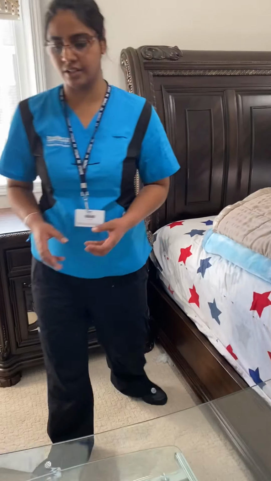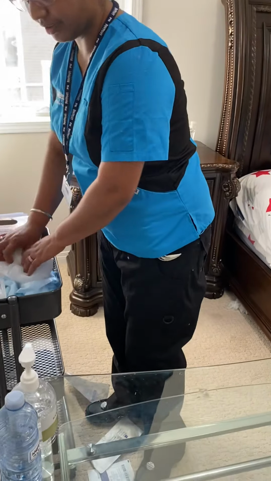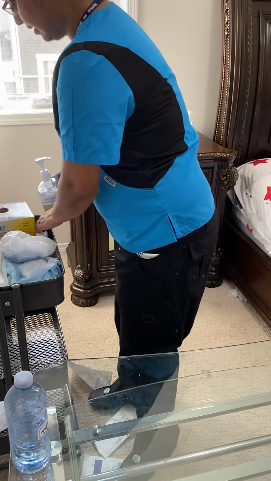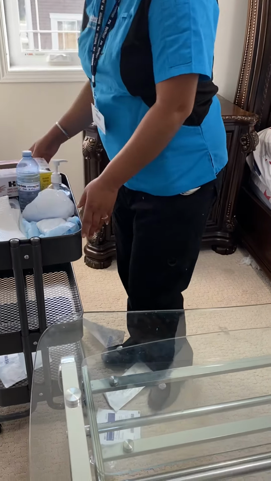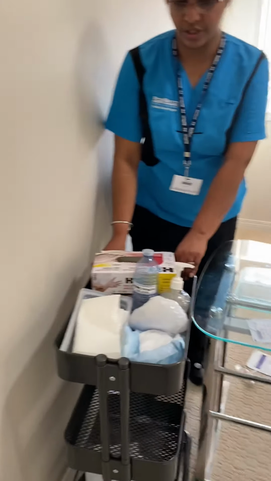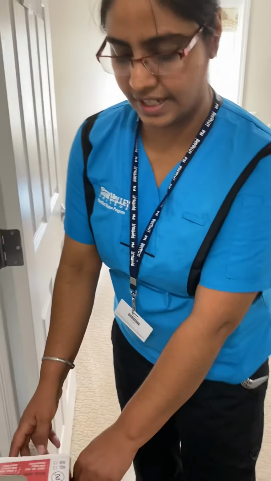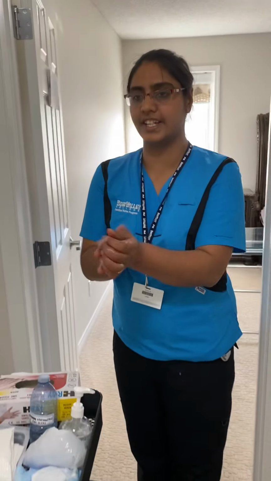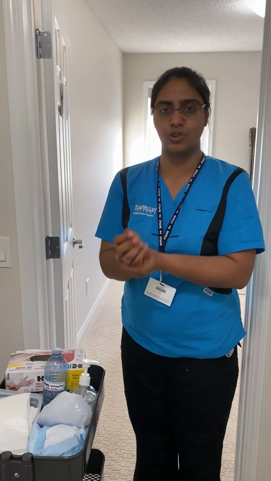Now I'm going back and taking my supplies with me and all the garbage and my sanitizer and my bottle. Now I'm going to document everything I did. After coming back to the room, I have to hand sanitize first for 30 seconds, and now I'm going to do all the documentation of what I did. This is all about my presentation. Thank you.